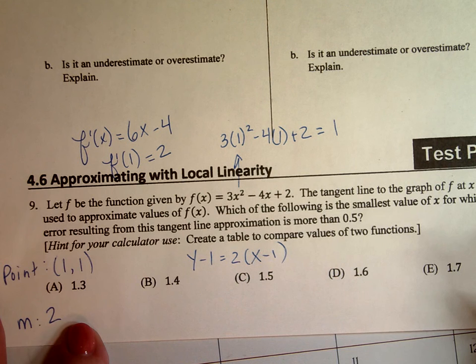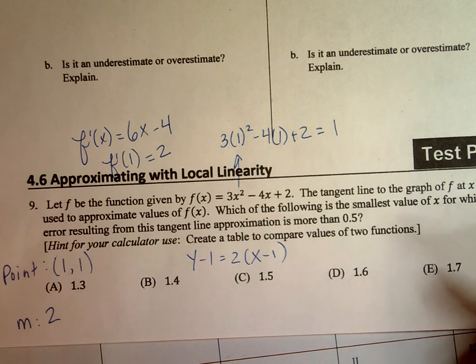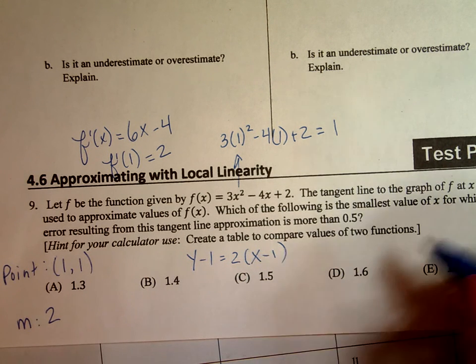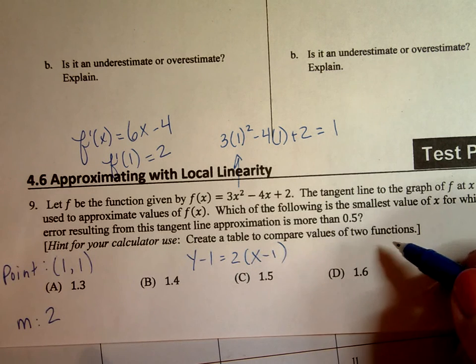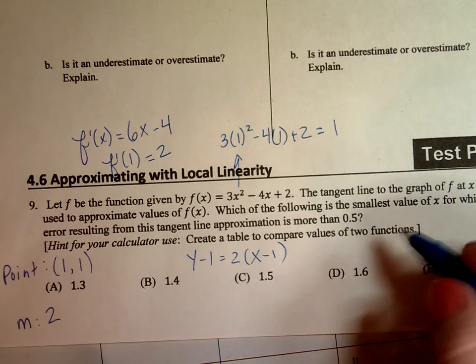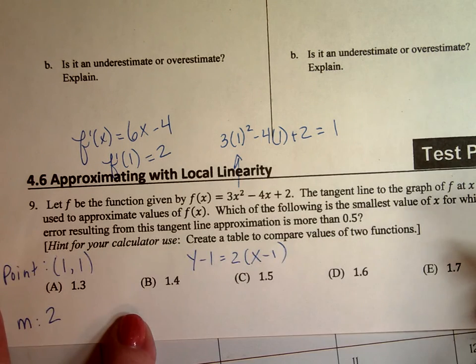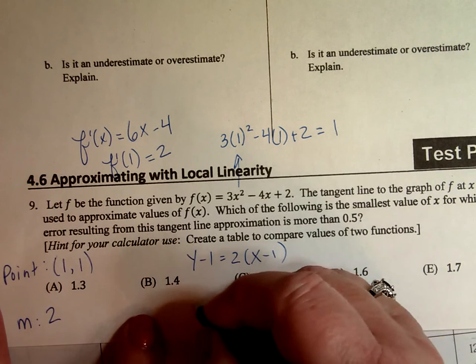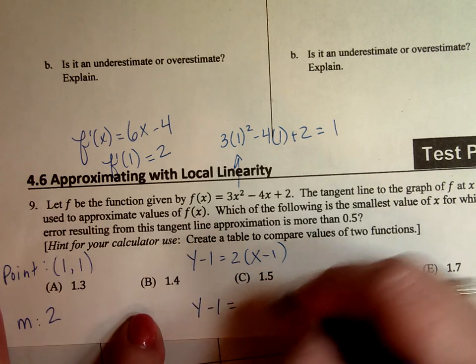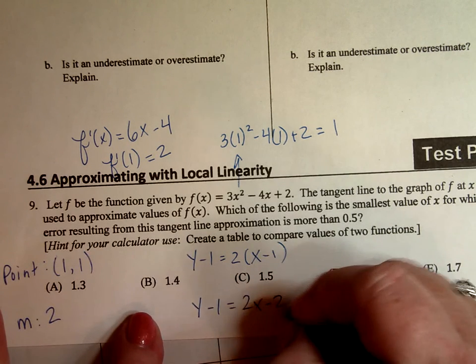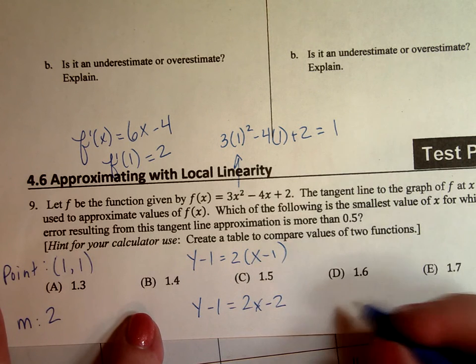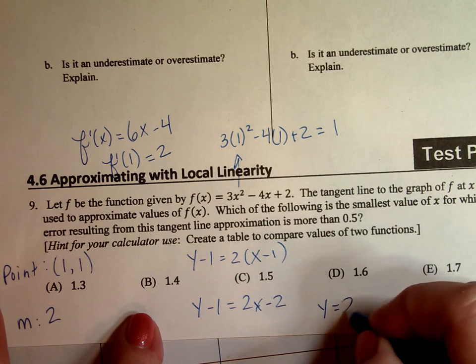All right, so for this one, they want me to have an approximation that is more than 0.5. So I've got my tangent line. Let me keep going. I'm going to put my tangent line into a y equals mx plus b kind of thing. Y minus 1 equals 2x minus 2, or y equals 2x minus 1.